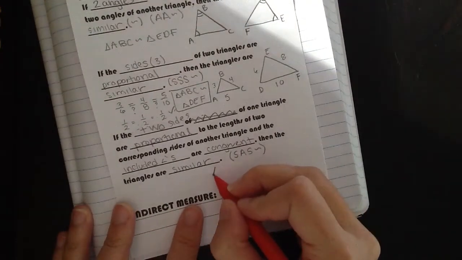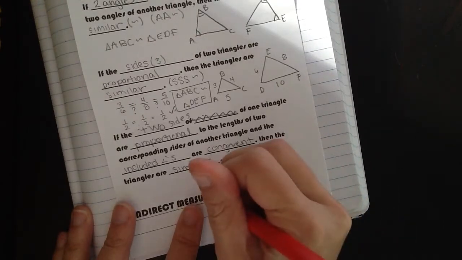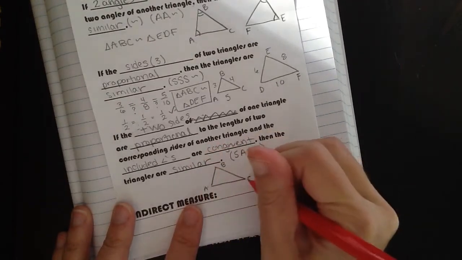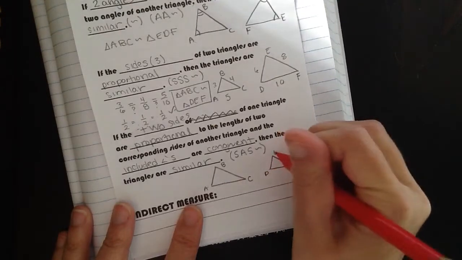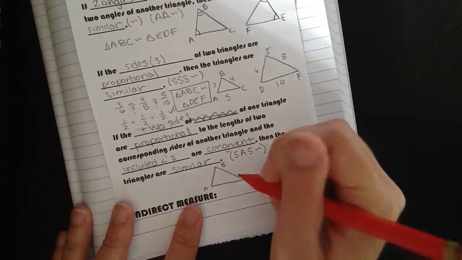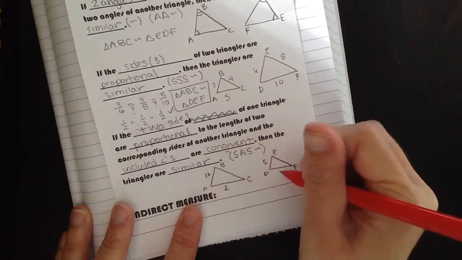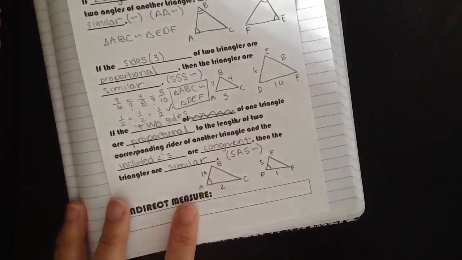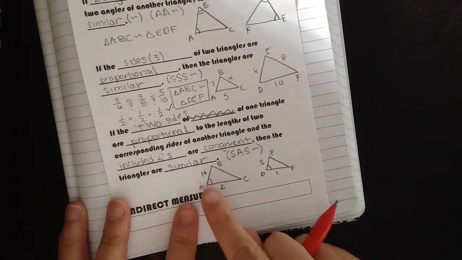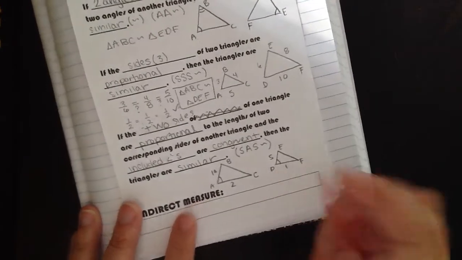And so what that would look like is maybe I have triangle ABC right here, and triangle DEF over here. Maybe I know that this is 10 and 2, and this is 5 and 1, and I know that angle A is congruent to angle D. I can clearly see that angle A is congruent to angle D, but I also have to check that the two sides are proportional.